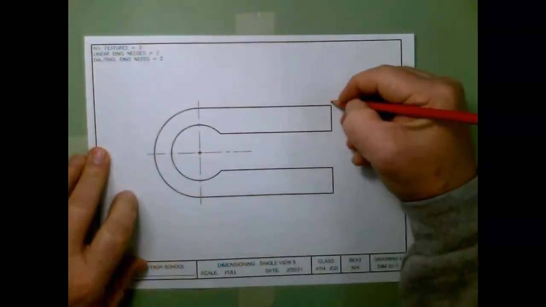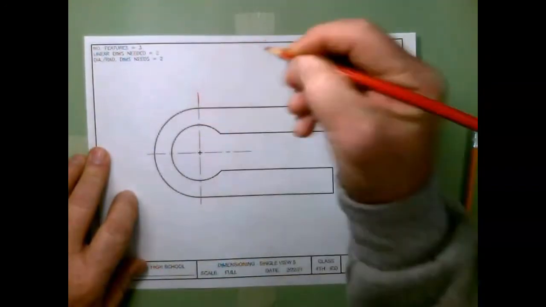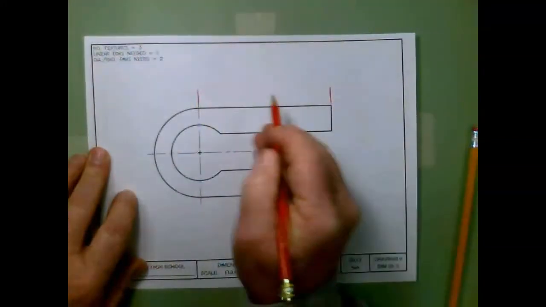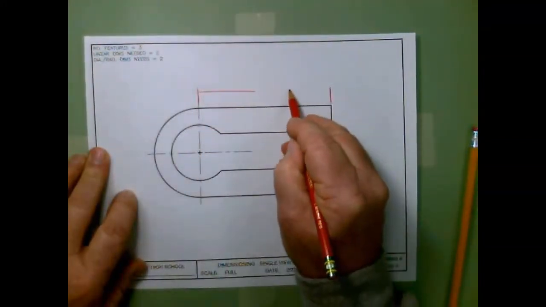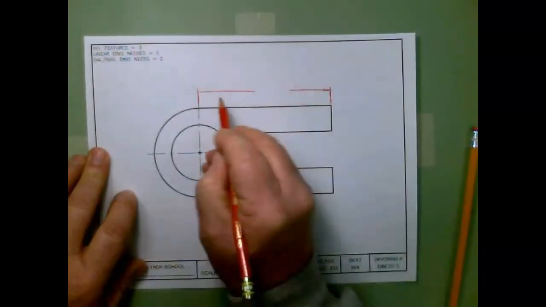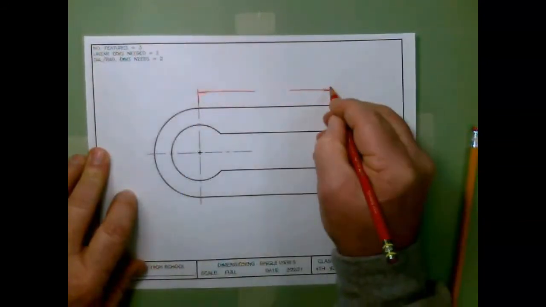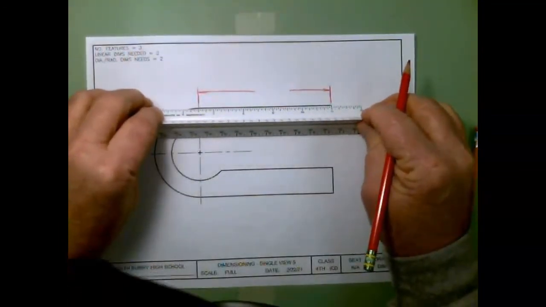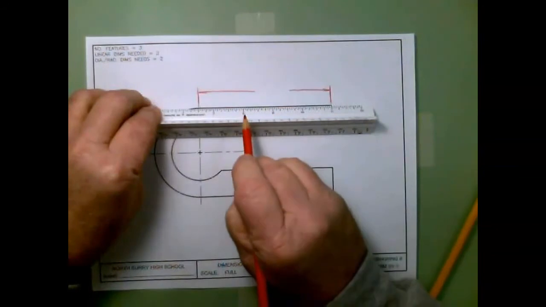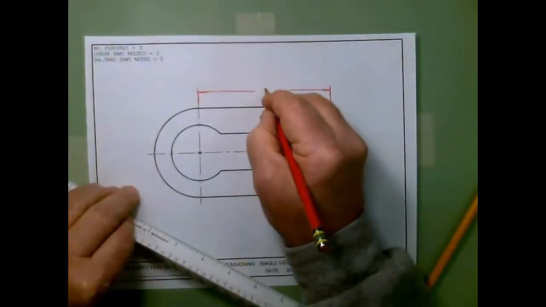Okay? What I'm going to do is I'm going to give them the number. How far is this center point located from the square end? I need to know that because we're giving the person that's building this information. So I need to know how far this is. Okay? And it is, going backwards, 1, 2, 3, 4.5. It's 4.5 inches.